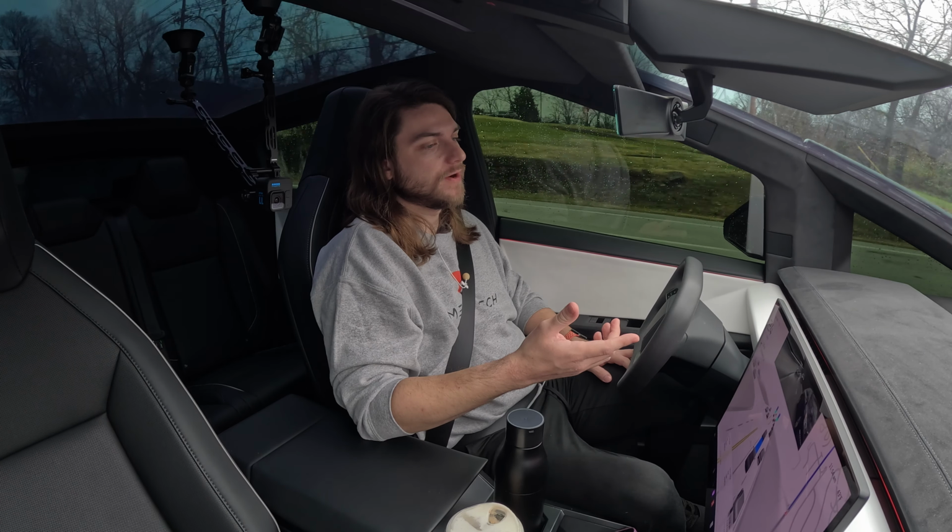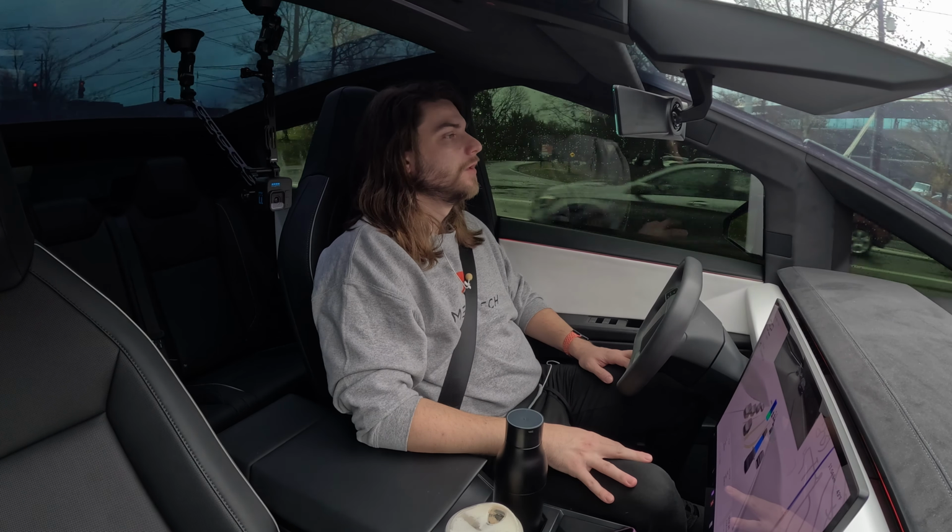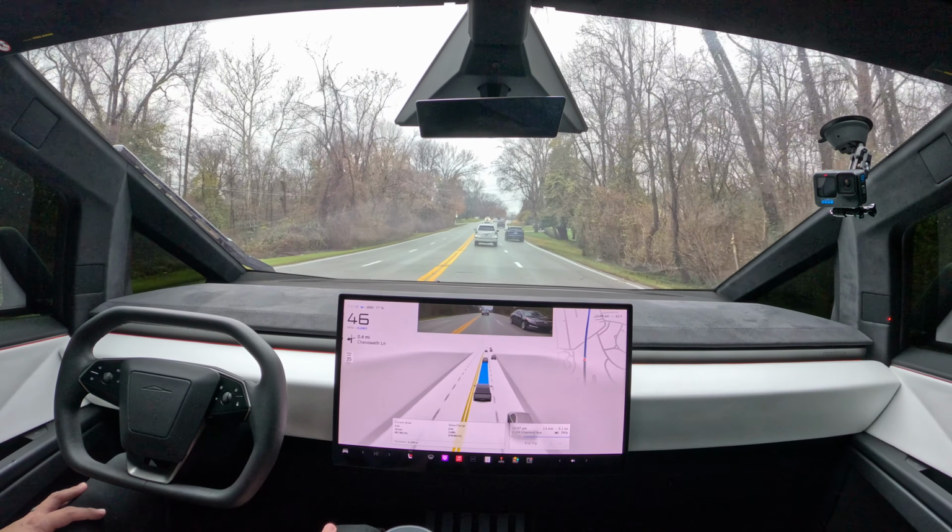We are in the hurry profile, meant to mention that. And of course, this is a hardware 4 vehicle. All the Cybertrucks are hardware 4. Speed control so far, so good. About 41 in a 35, perfectly reasonable on this road. Most people are going much faster than that. We've crept up to 45, 46.